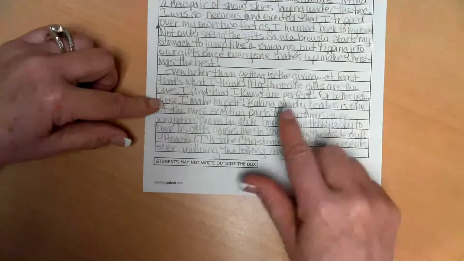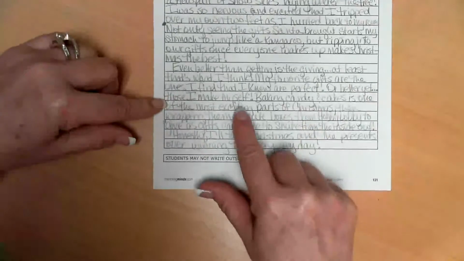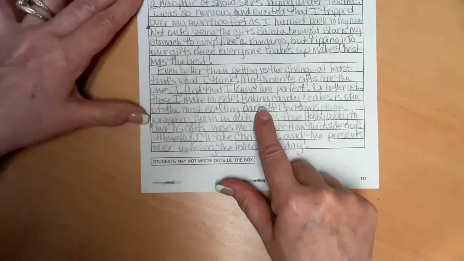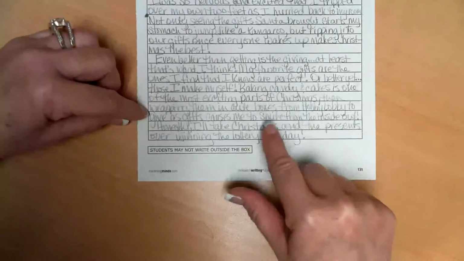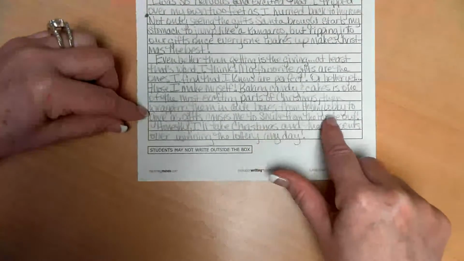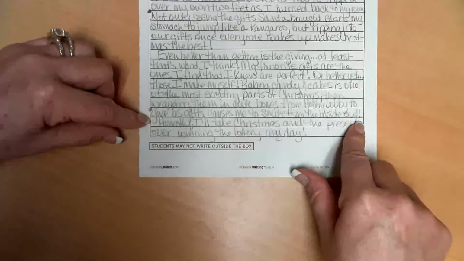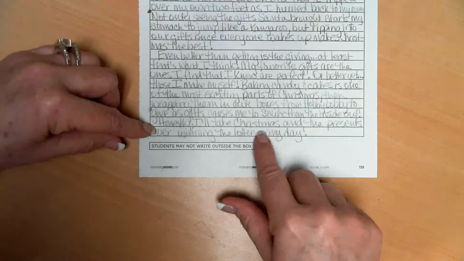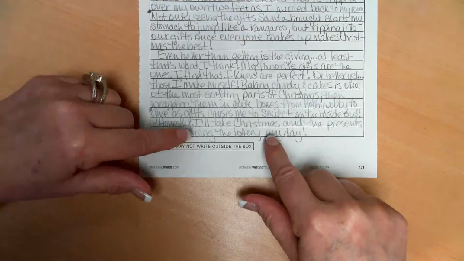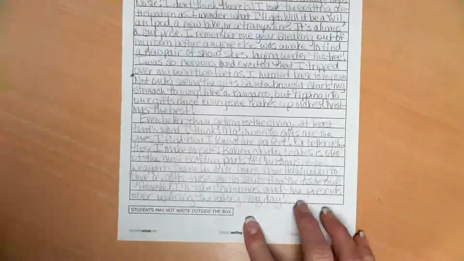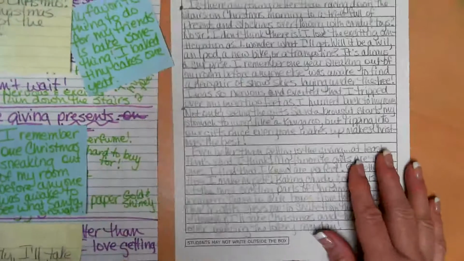My favorite gifts are the ones I find that I know are perfect, or better yet, those I make myself. Baking candy and cakes is one of the most exciting parts of Christmas. Then wrapping them in cute boxes from Hobby Lobby to give as gifts causes me to smile from the inside out. Honestly, I'll take Christmas presents over winning the lottery any day. And remember, I wrapped right back up there. So there's my final copy. Hope your final copy turns out to be something you're proud of.